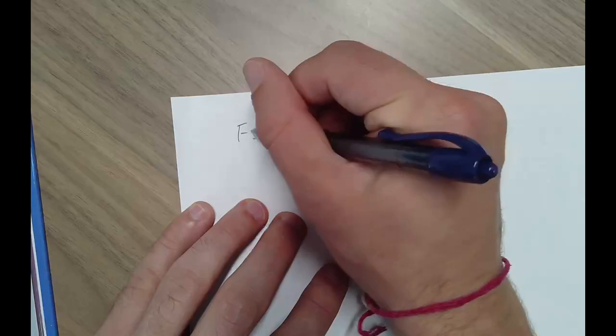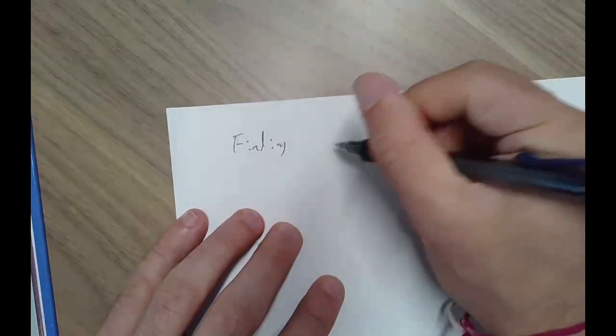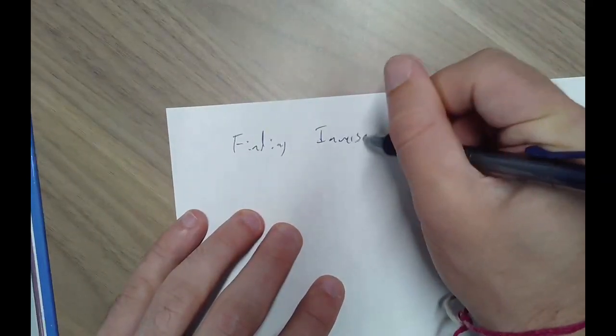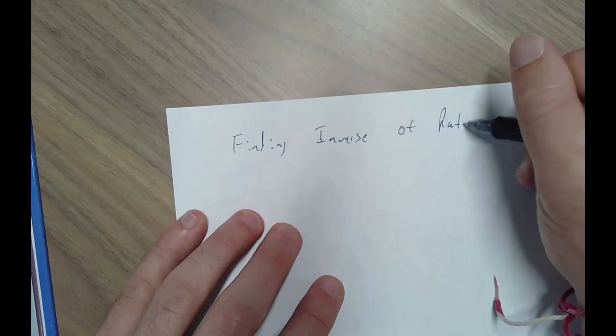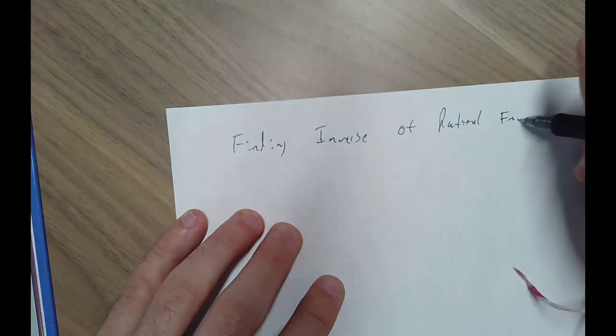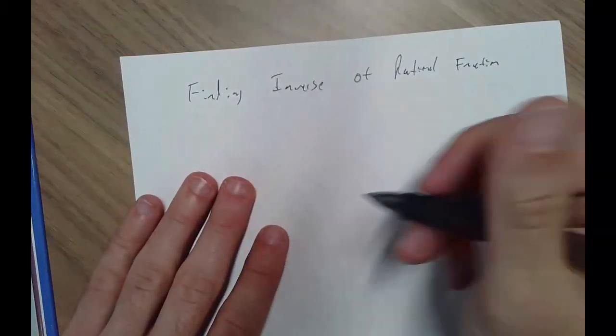All right. We're nearly there. There's a couple more problems I want to show you before you get to the homework. I want to do one rational. So this is finding the inverse of a rational function. This will be on your paper. You're going to see these in your homework, and I want to make sure you're ready for them.